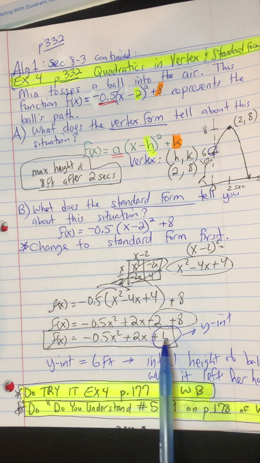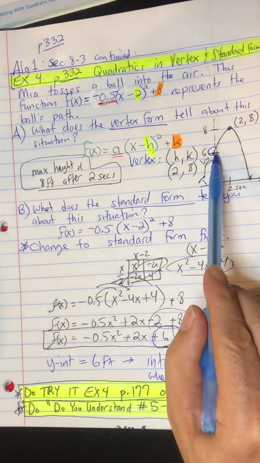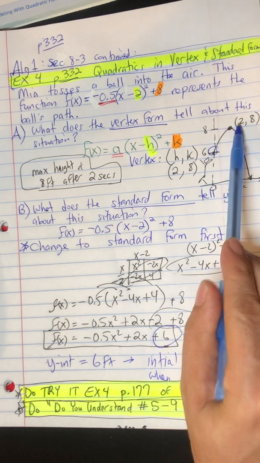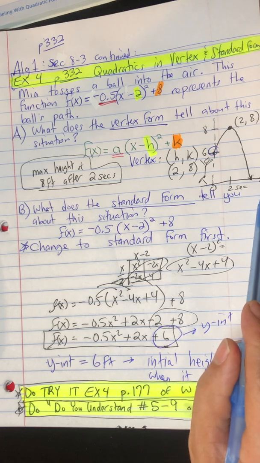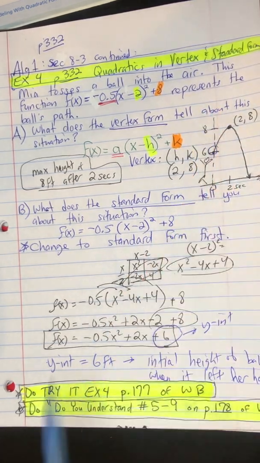But in standard form, you can see the y-intercept. That's the initial height of the ball when it left her hand. It left her hand when she was 6 feet in the air. It reached the maximum height of 8 feet in the air after 2 seconds, and it fell back down. So the x-coordinate is time in seconds. The y-coordinate, or the y-axis, is the height of the ball in feet above ground.